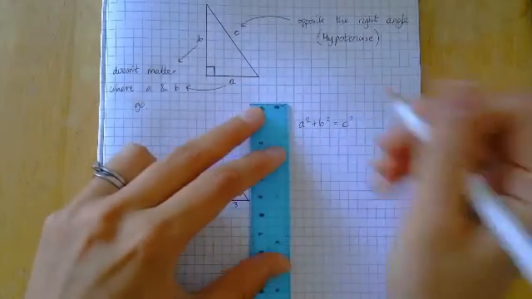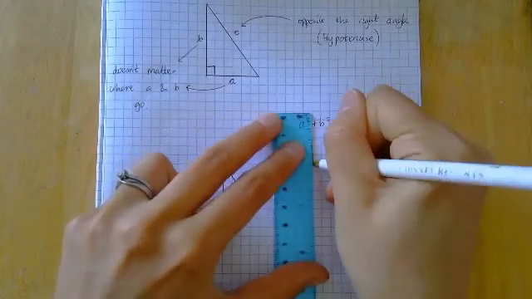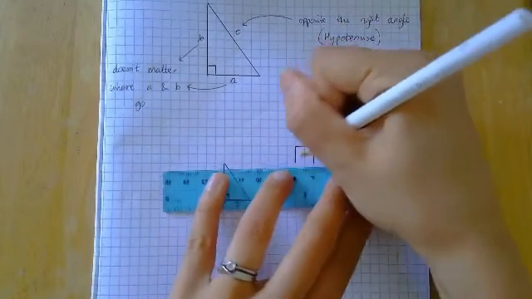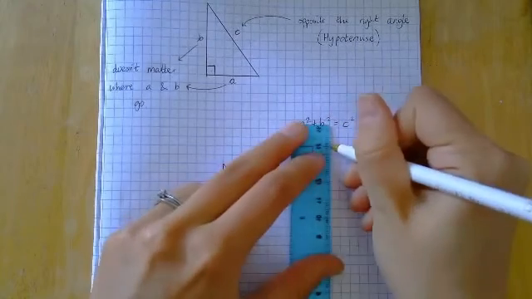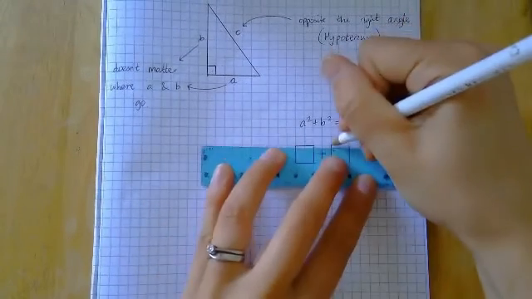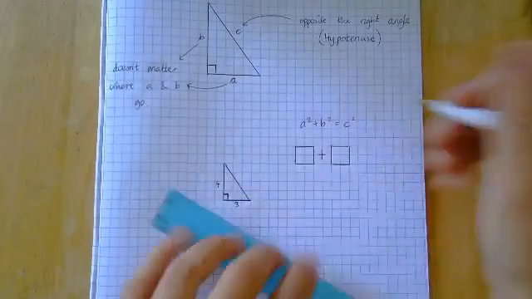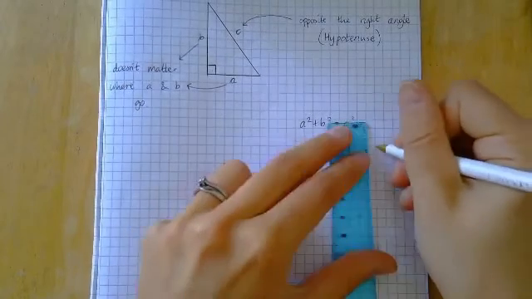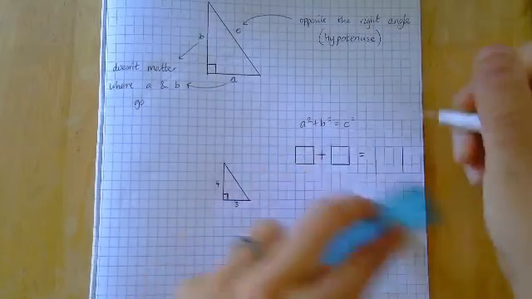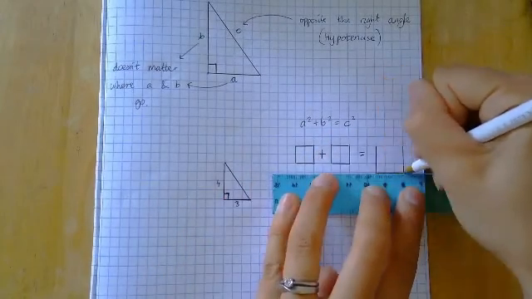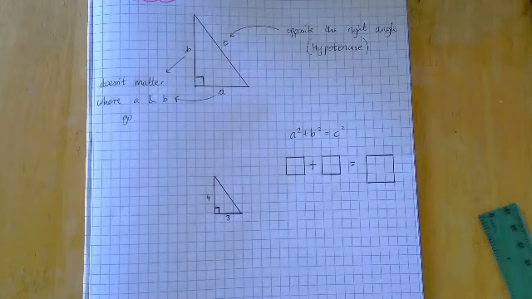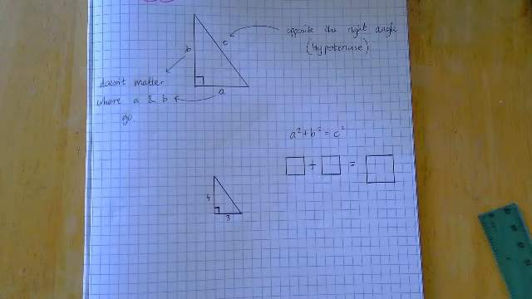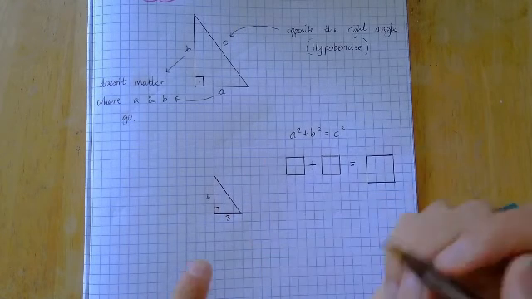So we're going to rewrite this equation using pictures. I'm going to draw a square, and that's representing a squared. And I'm going to put my plus, and then I'm going to draw another square representing b squared. And then I've got my equals, and then I've got another square. I'm going to draw this a bit bigger. I know that c is going to be bigger because c is what we call the hypotenuse. So often in maths we try and use algebra. I think for Pythagoras it's a bit better if we actually use shapes like this.